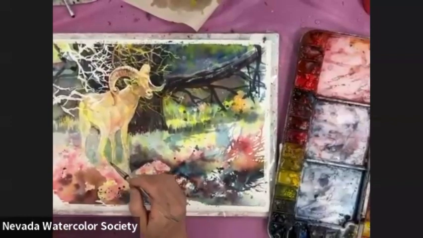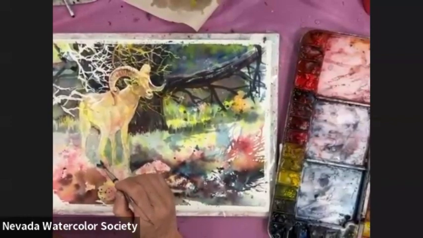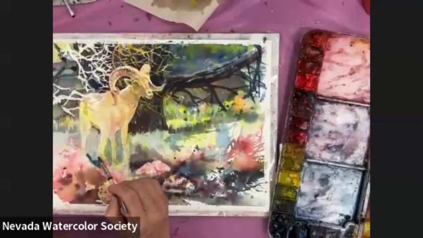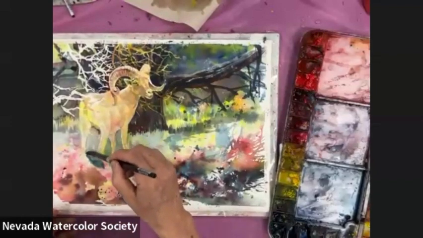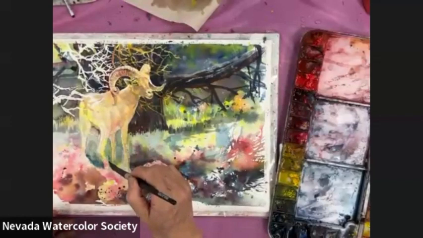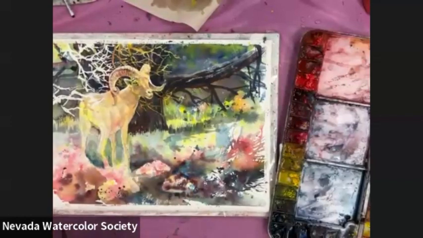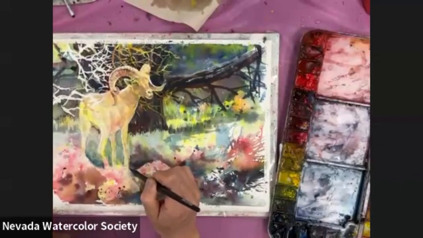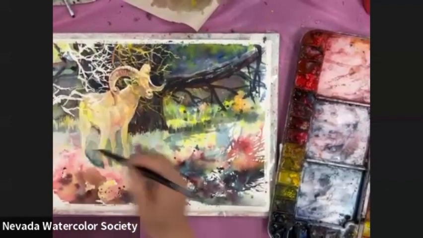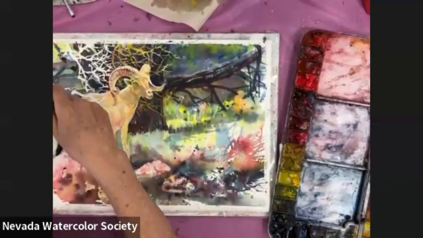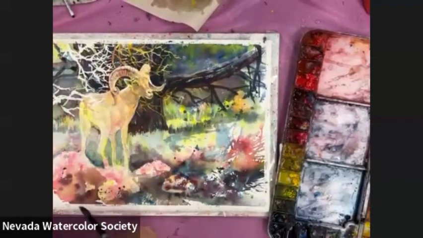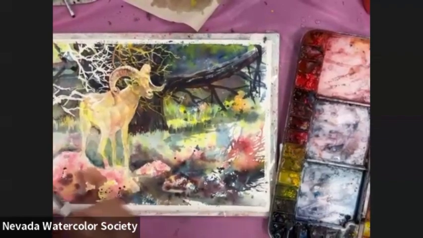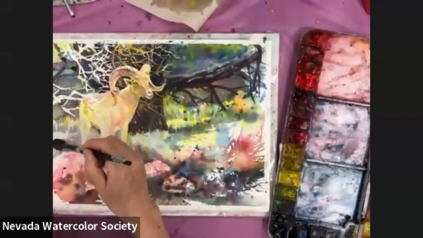All right. Same thing here. Paint the background darker. Leave the rock lighter. Okay. All right, so on the top, paint the background darker. Okay, you don't want to have a line like this. Just blend it.